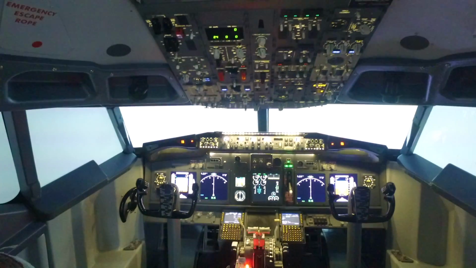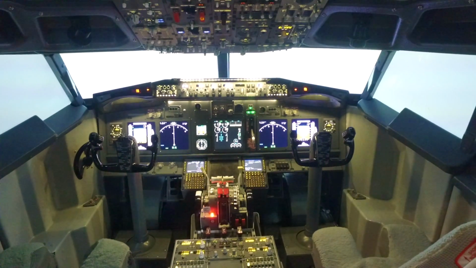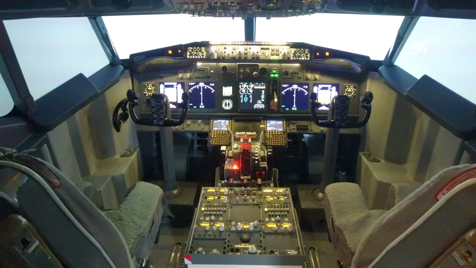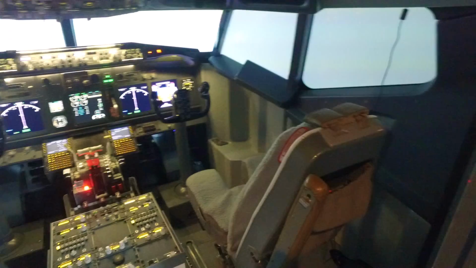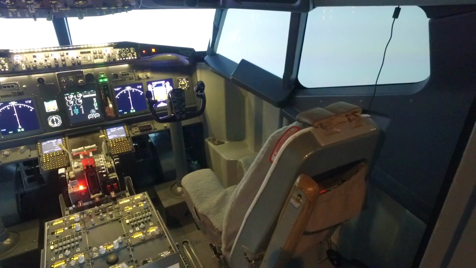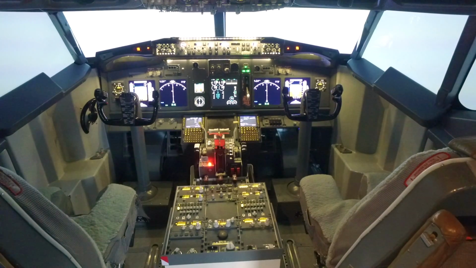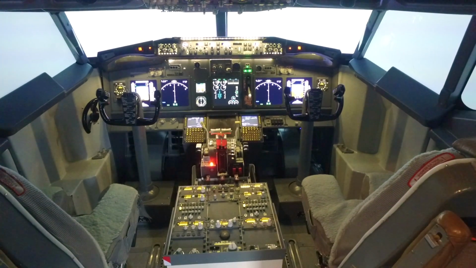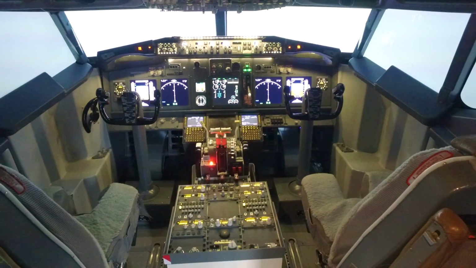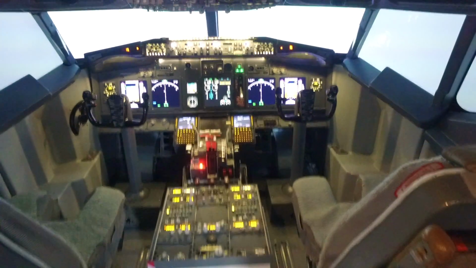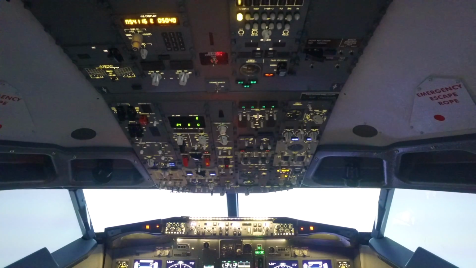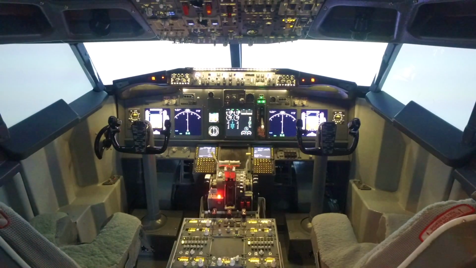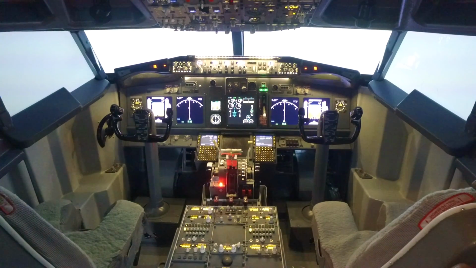That's better. So the 737-800, probably one of the most famous planes going to date. On the left we have the captain's seat, and on the right the first officer's seat. And what you can see straight away is that everything is in sections, and what I mean by this is, as you can see, we have some instruments below, we have some instruments above, and also we have centre instruments with associated buttons as well.